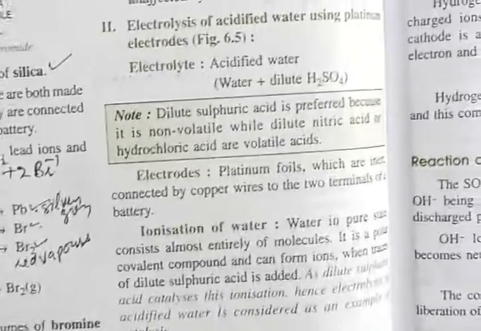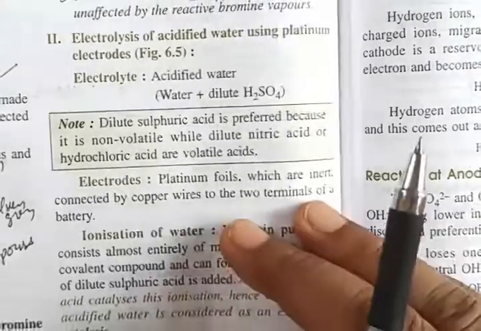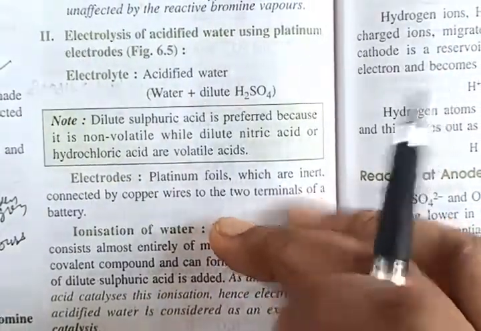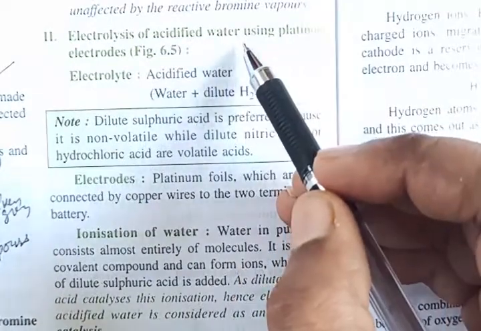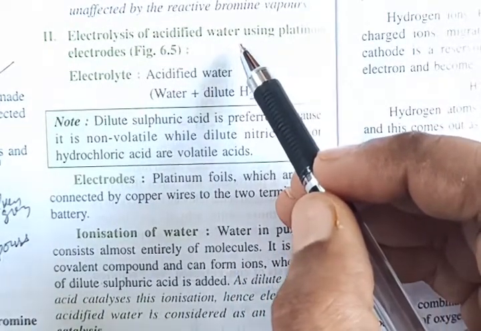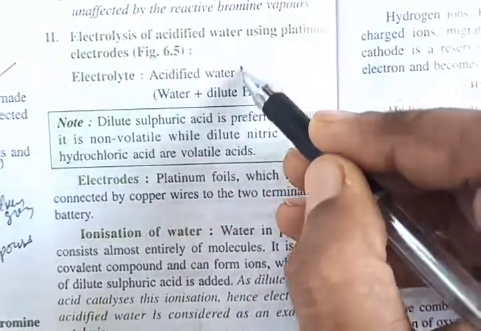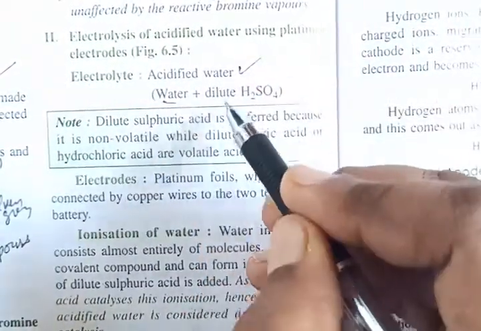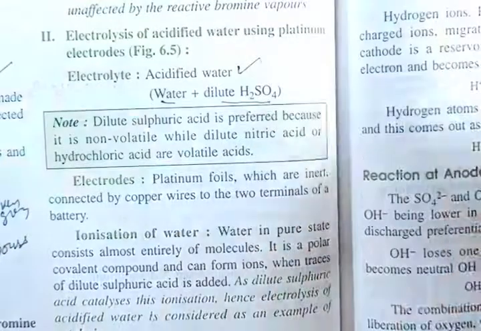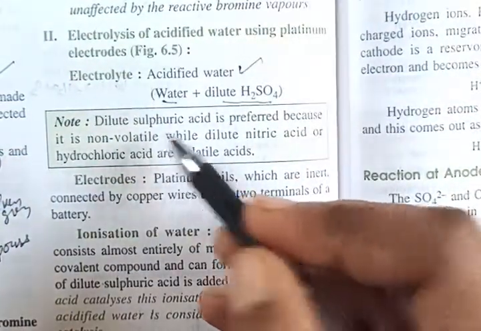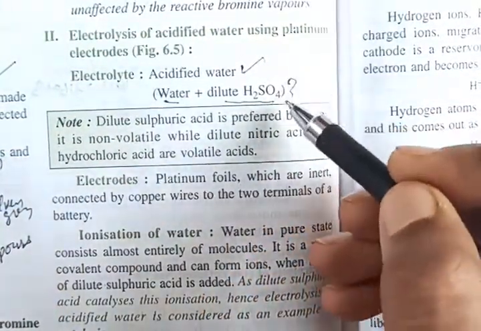Now next is electrolysis of water, acidified water. Electrolysis of acidified water using platinum electrodes. What is the electrolyte? Acidified water means water and dilute sulfuric acid. Now a question arises: why is acid added?